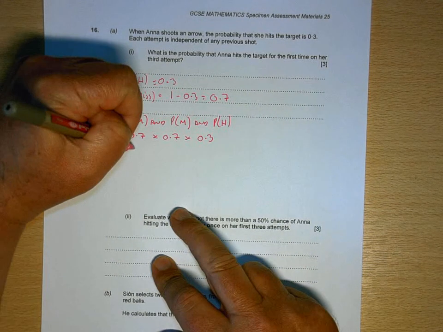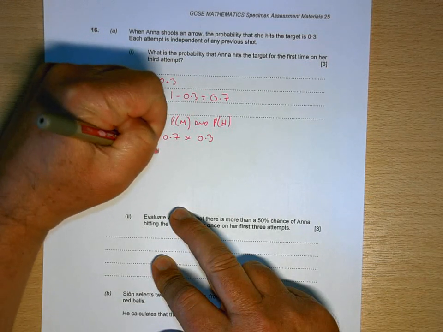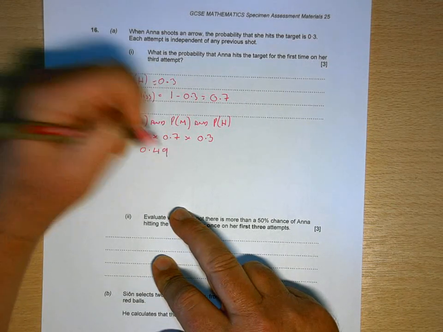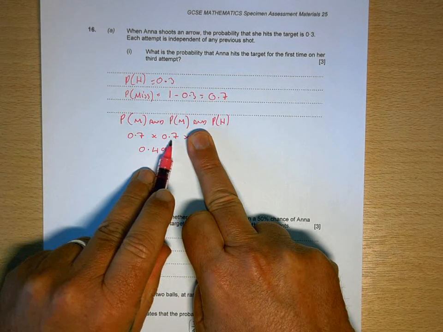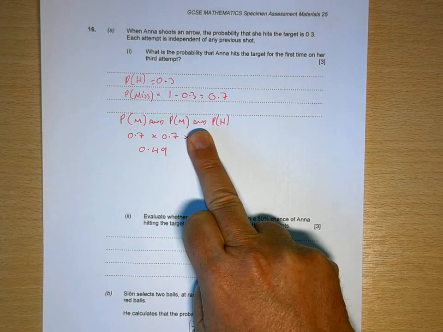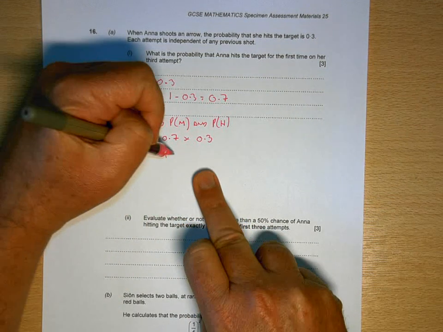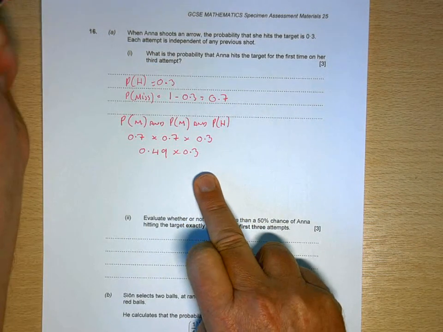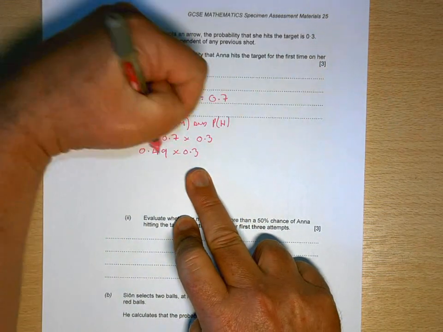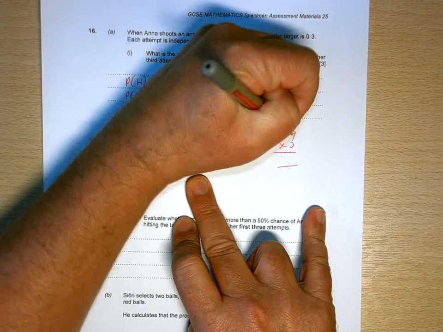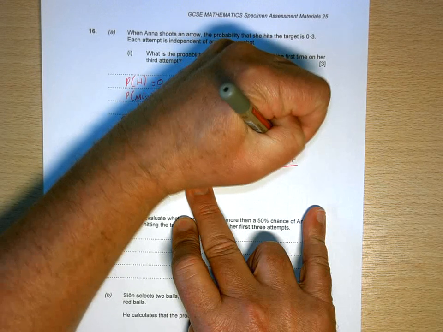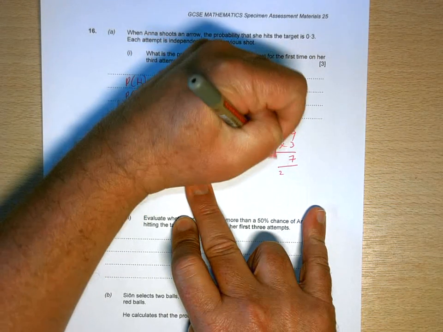0.7 times 0.7 is 0.49. There are 2 digits after the decimal point in the question, so there has to be 2 digits after the decimal point in the answer, times 0.3. So if we do 3 times 49, 9 3s are 27, 12, 14.